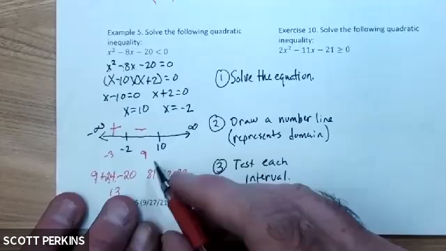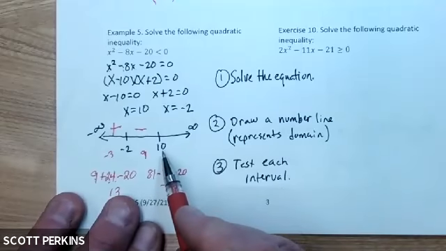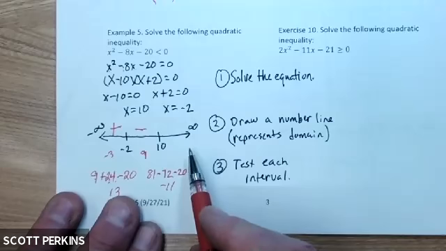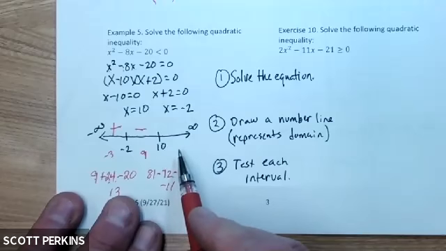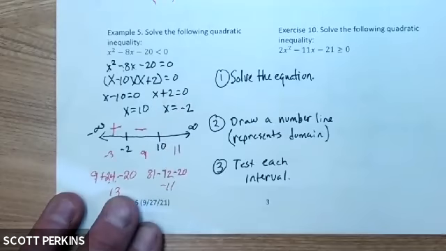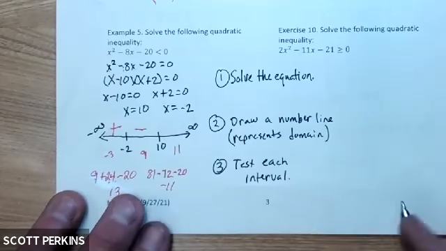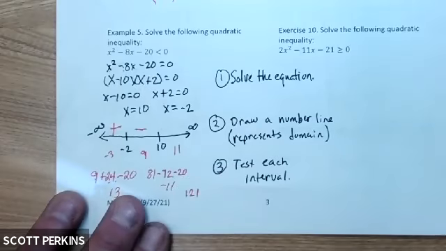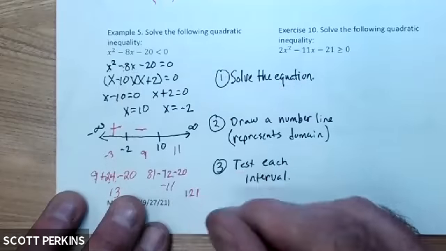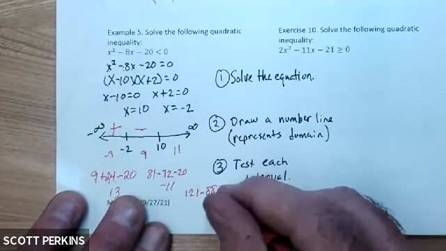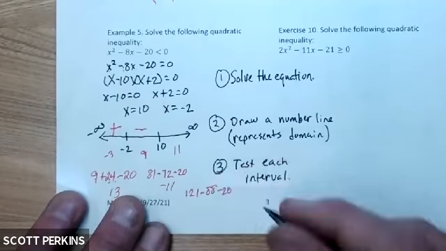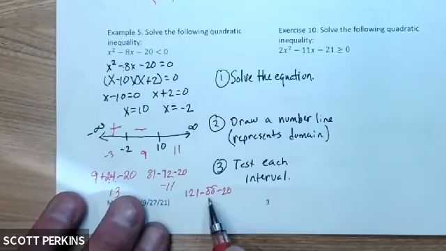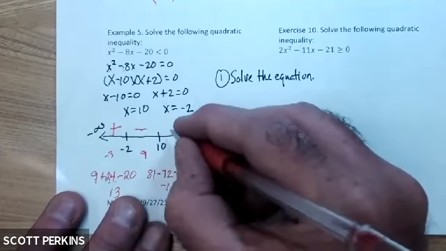And then last but not least, what's a number in this last interval from 10 to infinity? Sure, 11 or 42 or a billion, whatever you feel like plugging into your calculator, it doesn't matter. When I plug 11 in, 11 squared is 121. -8 times 11 is -88, and then -20. And then 121 minus 88, I think that's 33. -20, that's 13, it's positive.